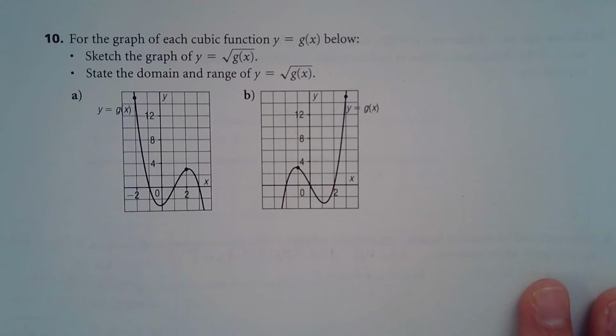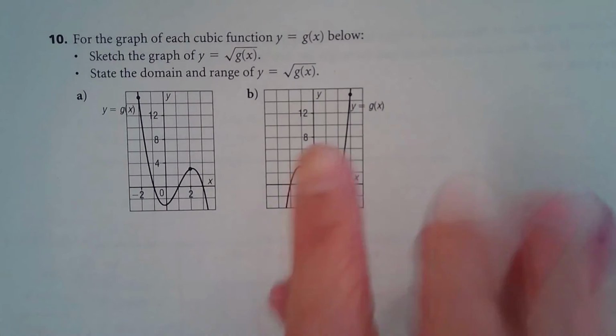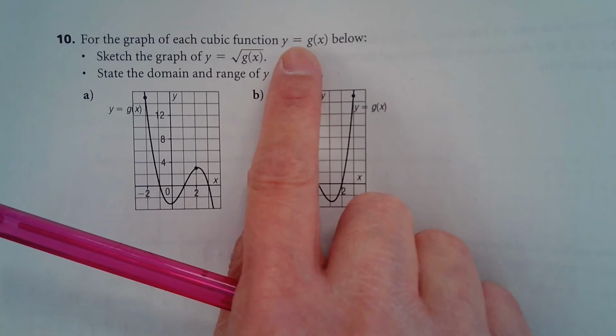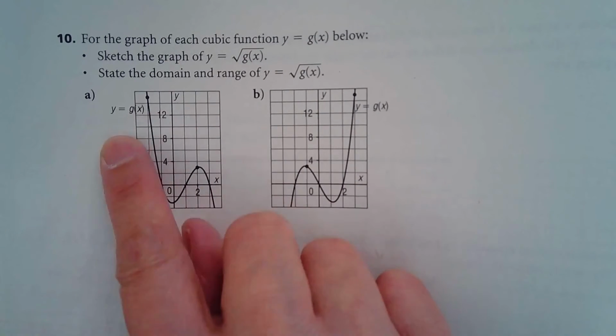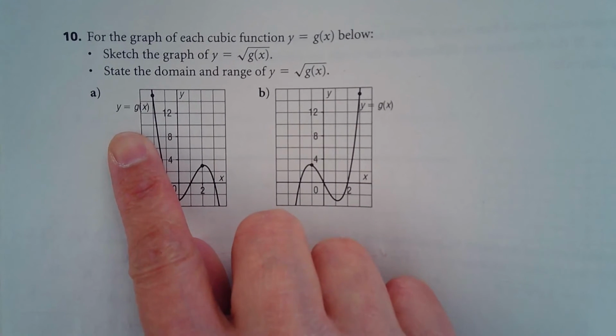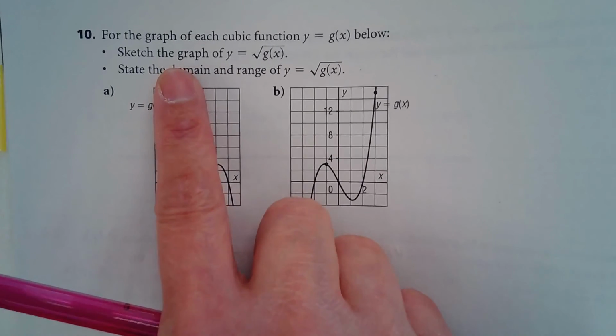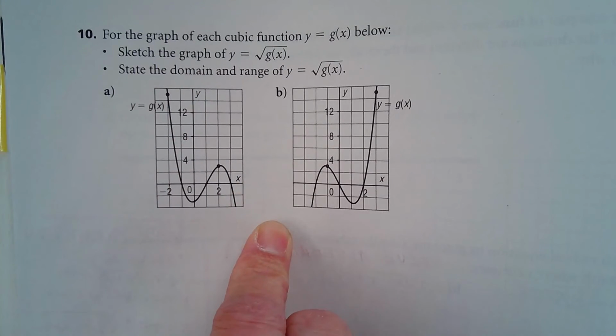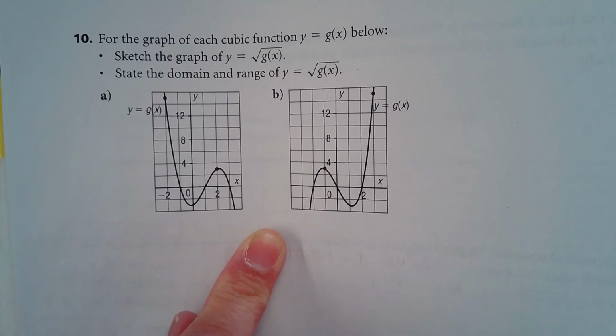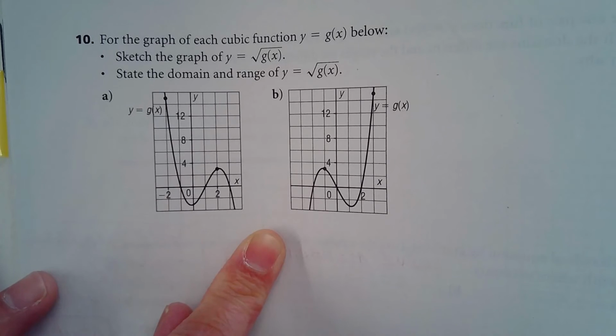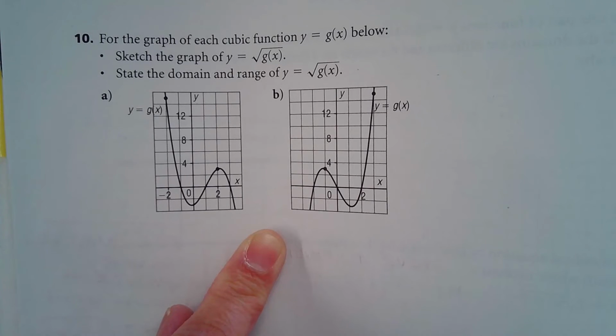Okay. Given the graph, for the graph of the cubic function y equals g of x below, this one, we don't even know what the function is. Oh, Abraham, I'll give you time to talk to each other in a second.